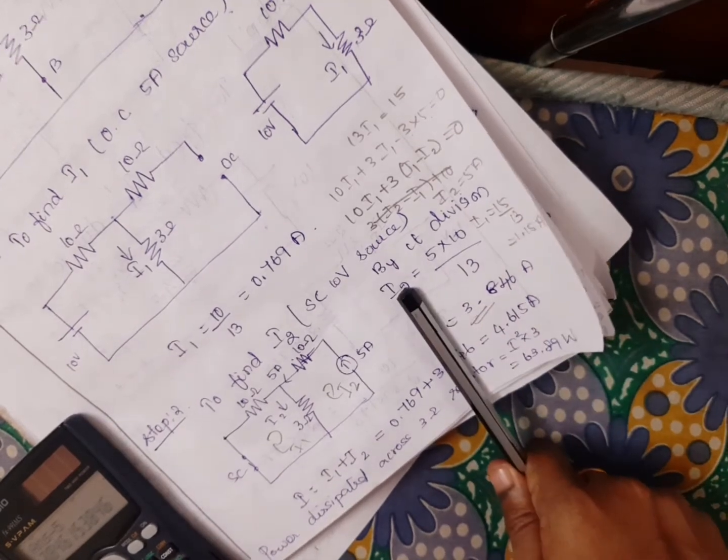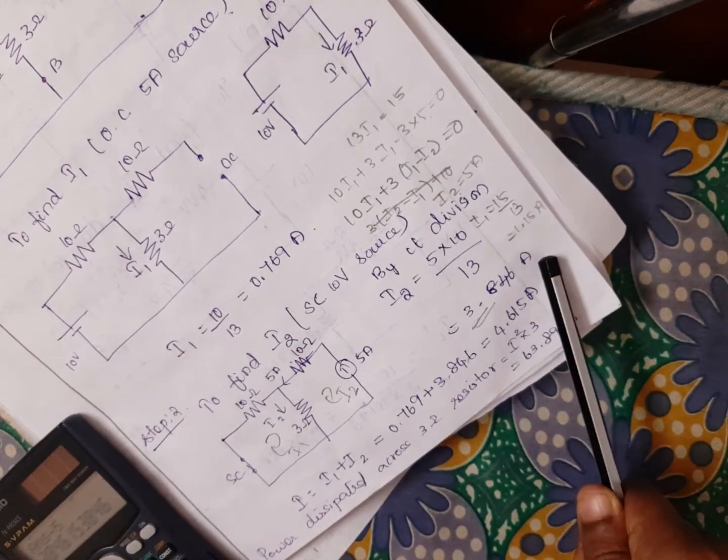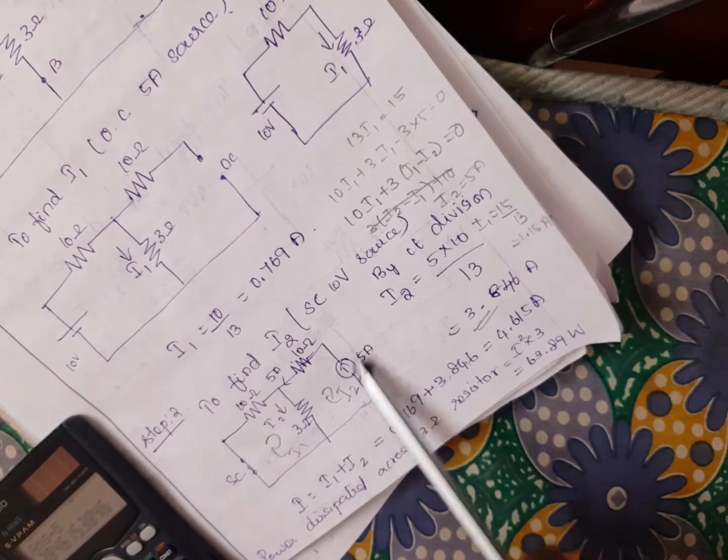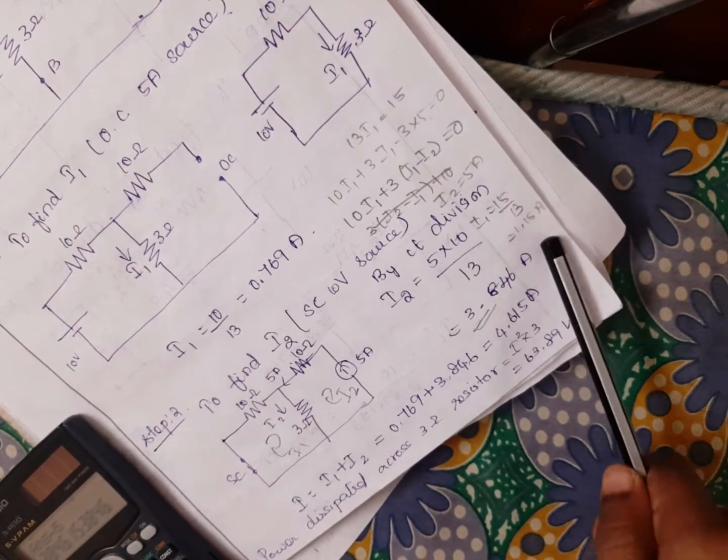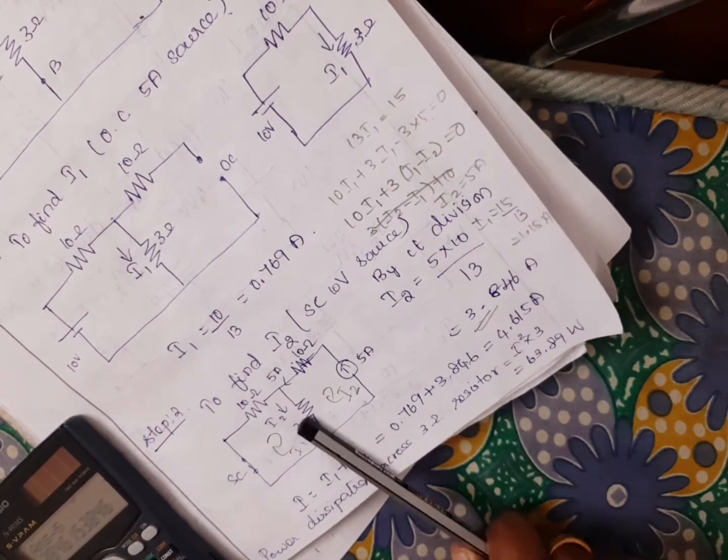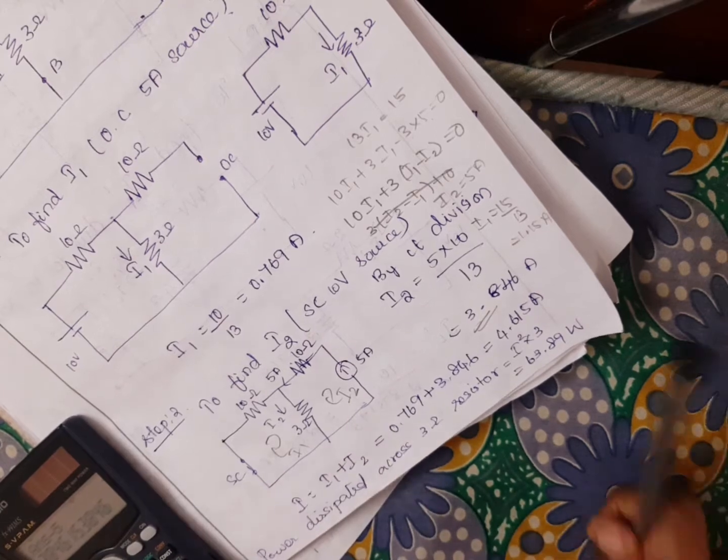Either you can use the current division rule or you can use the loop method. Okay, in the loop method, take the flowing current as 5 ampere and find it using the loop method. When you use the loop method, don't forget to find the current I1 minus I2.